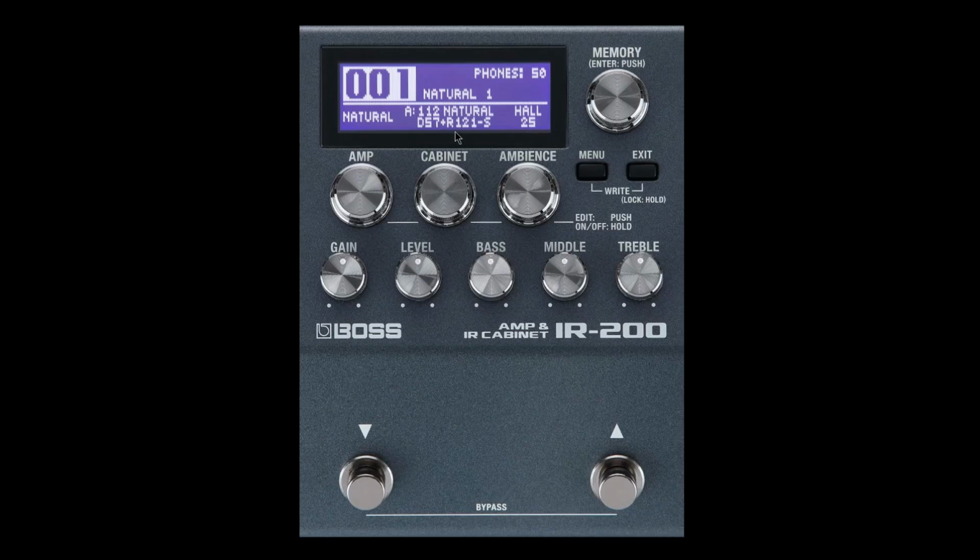Moving on, we have the memory knob. You can switch between memory and volume by pushing this knob. You turn the knob while pushing it to make the volume jump in increments of 10. Hold down the knob to switch the screen display mode. When you are editing, turn the knob to switch between pages.